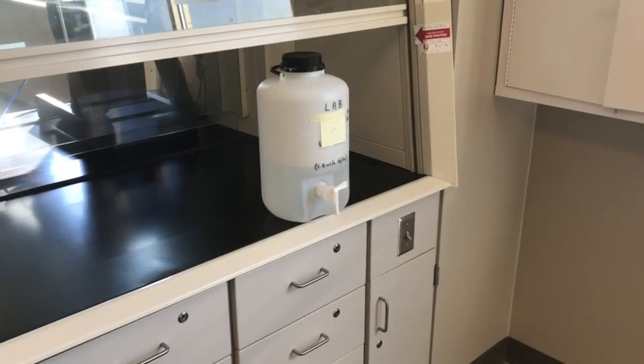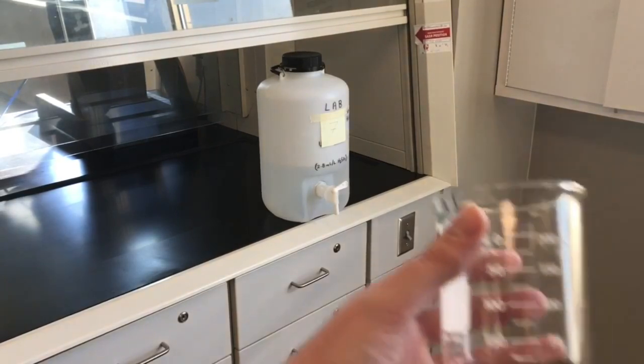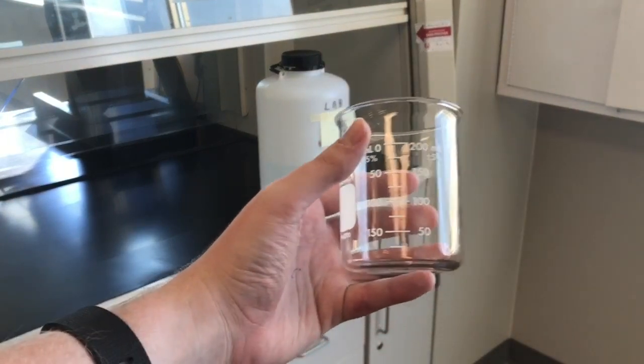All right, so once I've got my coffee filter set up, we can grab our sulfuric acid solution, which should be in the back by the fume hood over here. So we're going to want to grab 100 milliliters of sulfuric acid solution in our other 250 milliliter beaker.